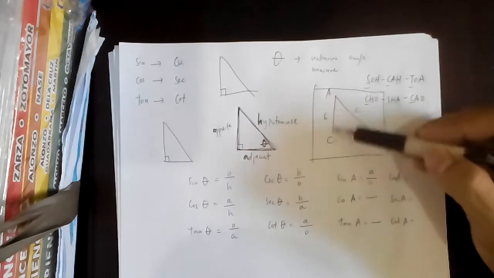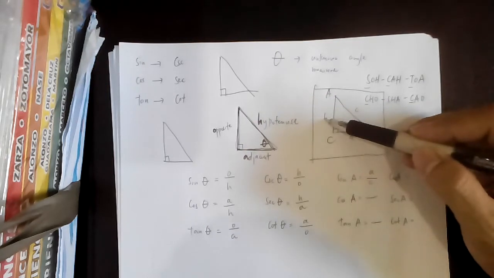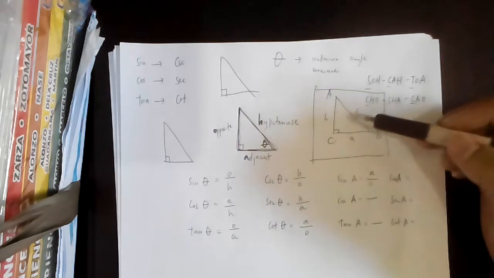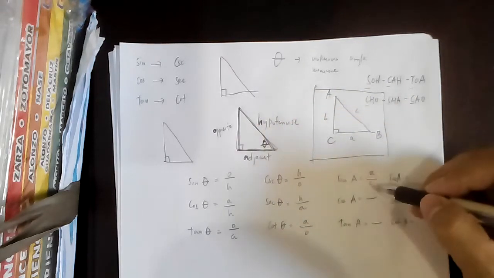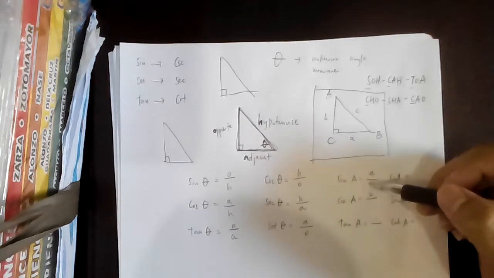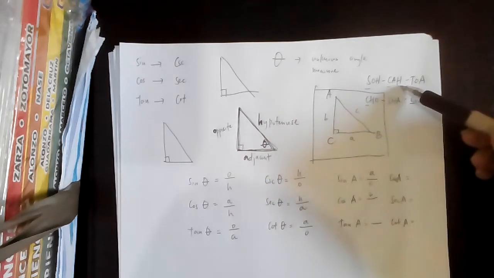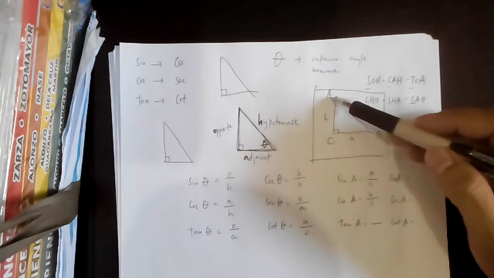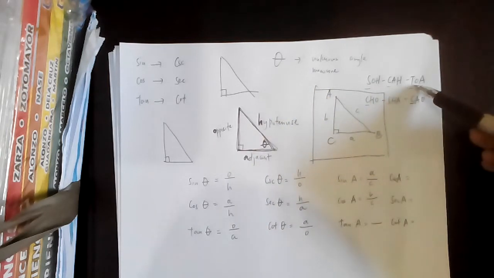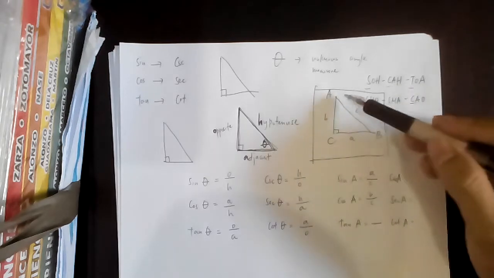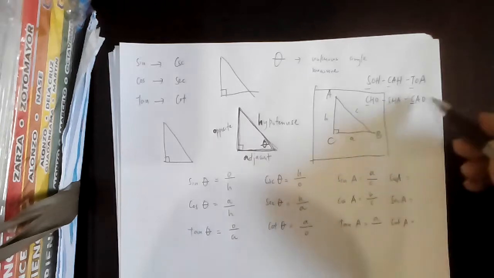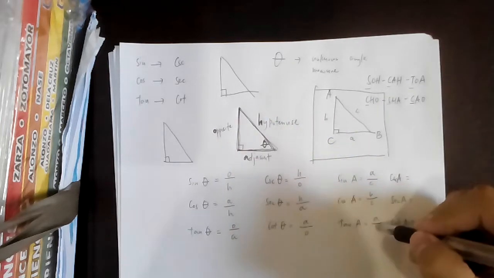Kung ito yung opposite niya, itong leg na ito yung kanyang adjacent. Again, tingin lang kay angle A. So what is this? B is the adjacent side. Now, adjacent over hypotenuse, again, it's C. Now, paano kunin yung tangent A naman? TOA, opposite over adjacent. Ano yung opposite ni angle A? It's small a over adjacent, which is B.